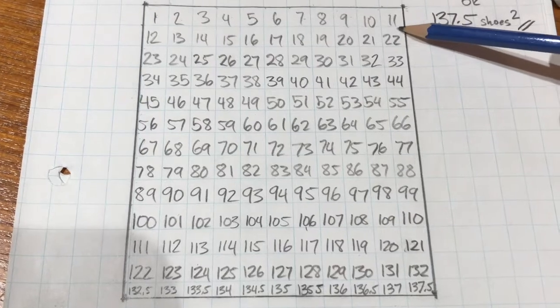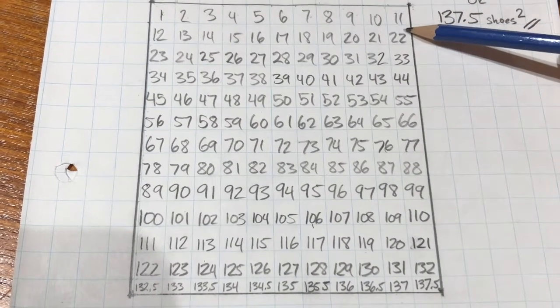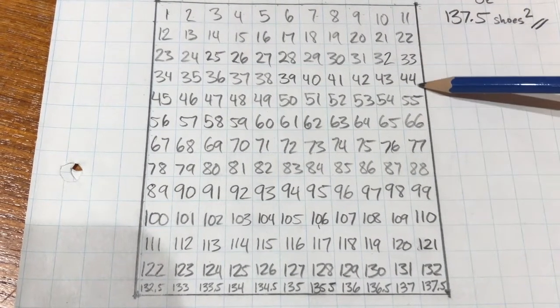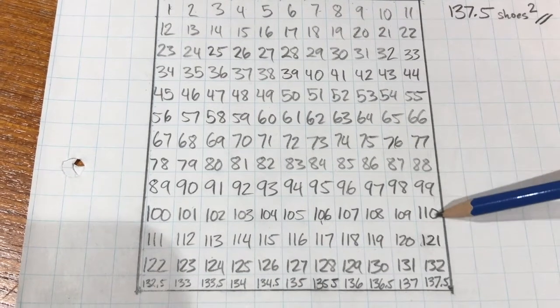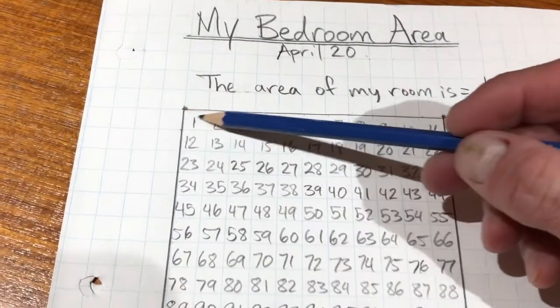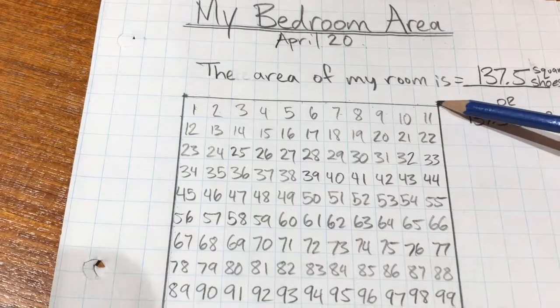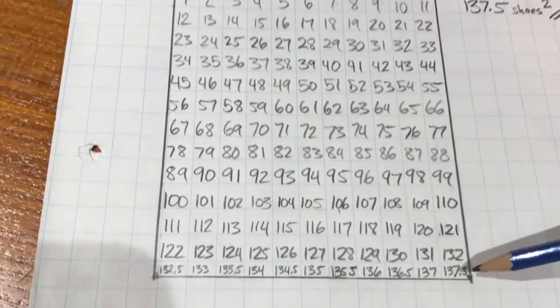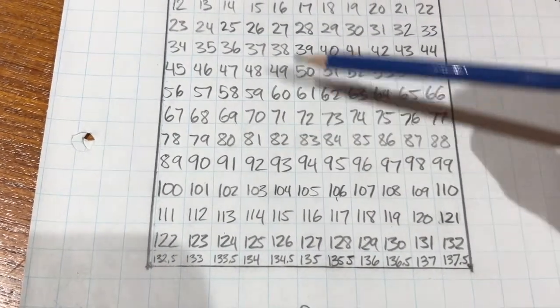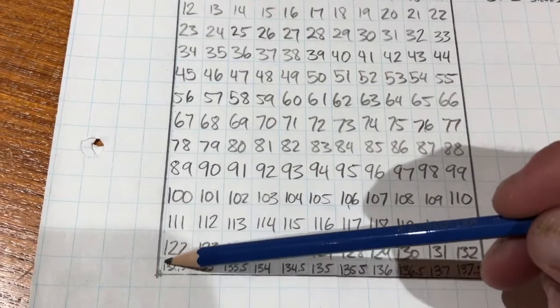And I know that I was counting correctly, that I didn't miss any numbers, because I can look at the last number in each row and it goes up by 11 each time because it was 11 shoes wide. And so when I got to the bottom, I had 12 and a half. That half gets a little bit tricky.